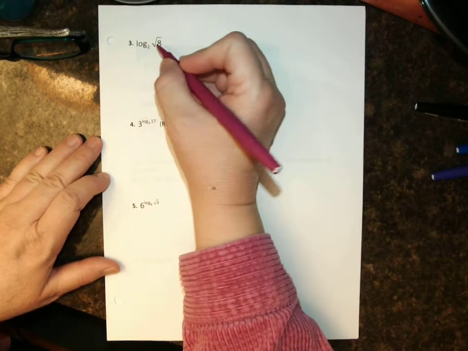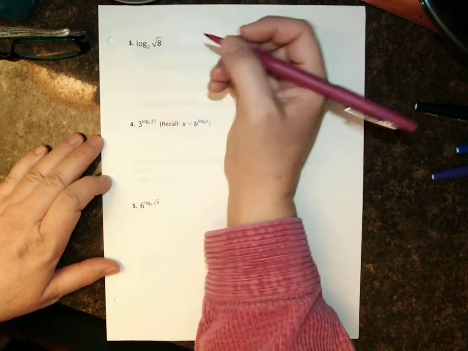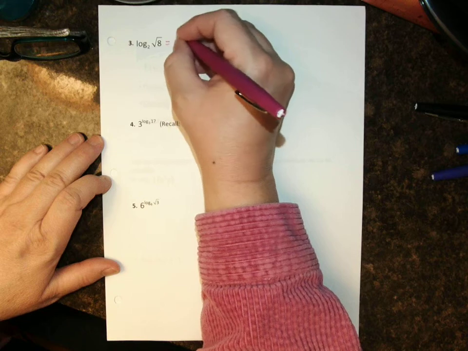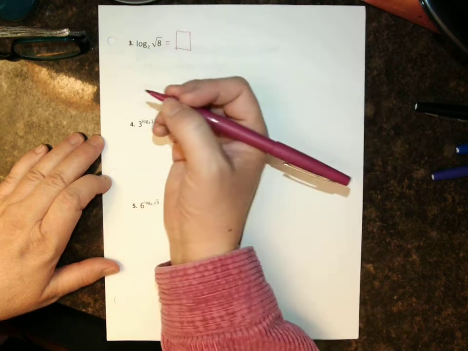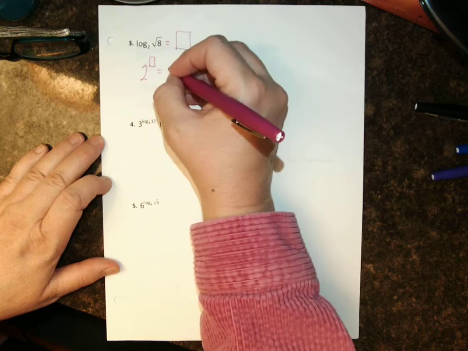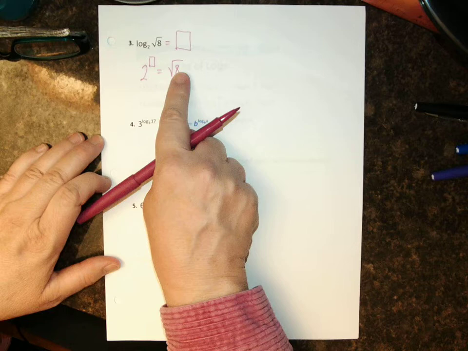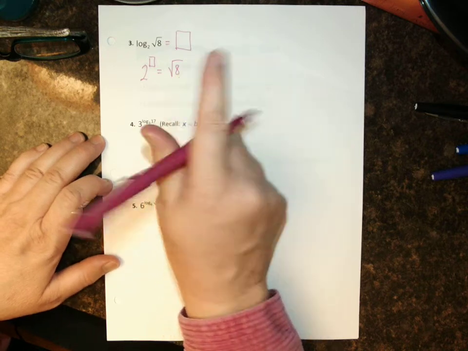We have a square root of 8 here. So this is a little bit weird. We want to write this in exponential form in a minute. So we're wanting to know what exponent would be needed to solve this. So 2 to some power will equal the square root of 8. First of all, I'm going to write that instead of radical form in exponential form.